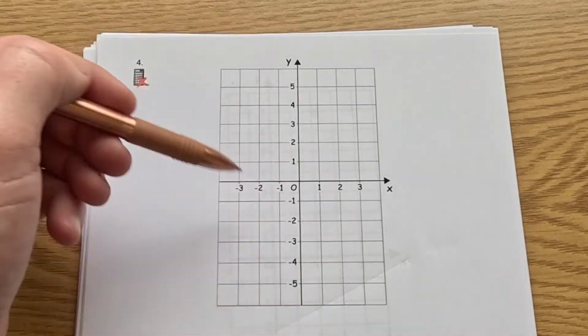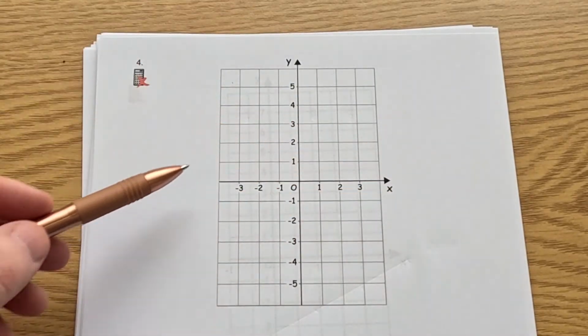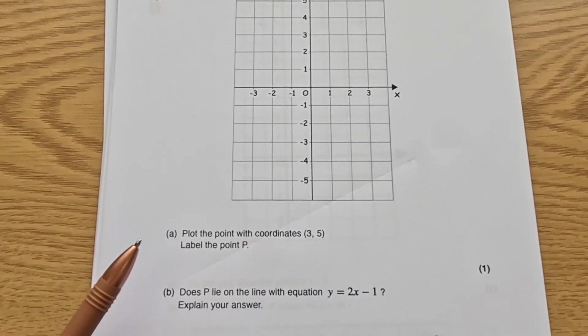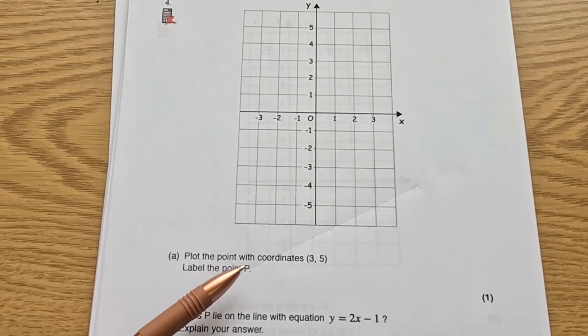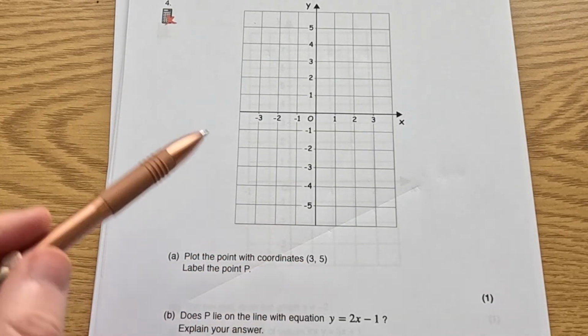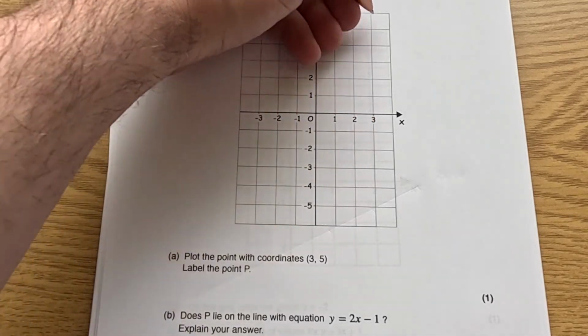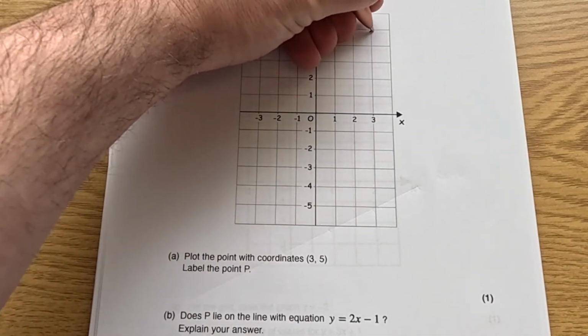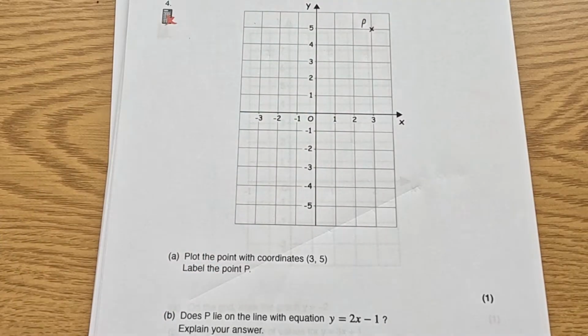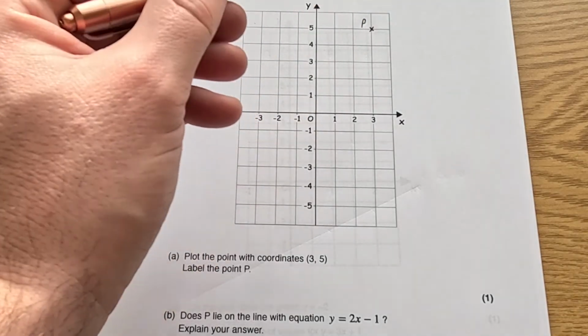Okay, question number 4, we've got our x-y axis here, our x-axis and y-axis, and part A says plot the point with coordinates 3, 5. So it's going to be 3 along the x-axis, 5 up the y-axis. So 3 across and 5 up will be here. So that's the point there. Let's do a little x for that point. And we need to label it P, so let's label it P. So that would be the point with coordinates 3, 5 there.